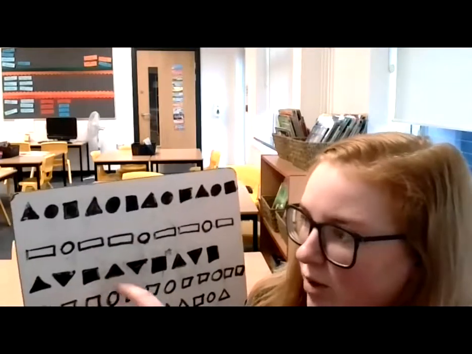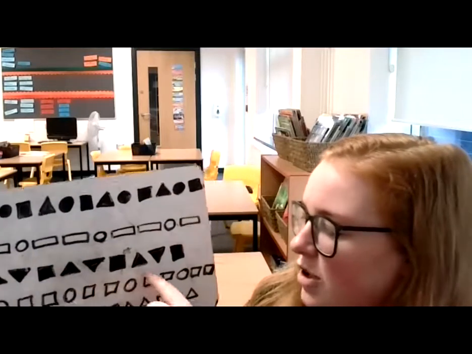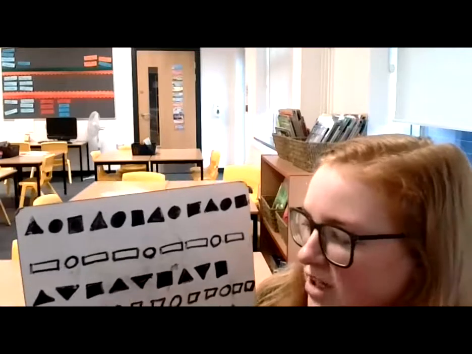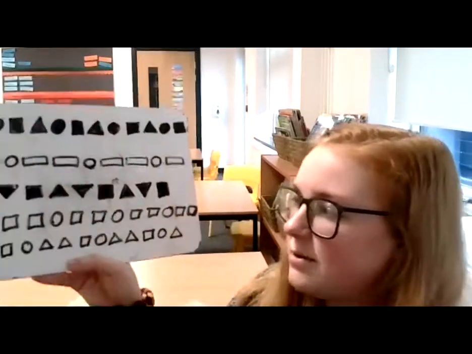Here I have triangle this way. Triangle, triangle, square. Triangle, triangle, square. My triangles rotate. It's a bit of a tricky one. So triangle, triangle, square, triangle, triangle, square, triangle, triangle, square. So my core is triangle, triangle, square. And then I repeat that to create my pattern.